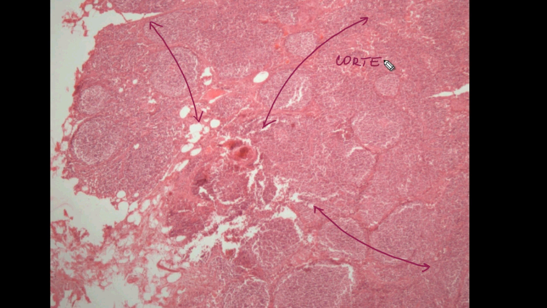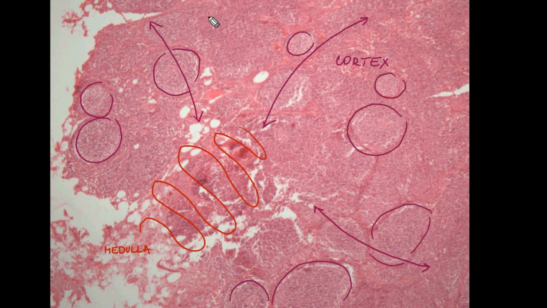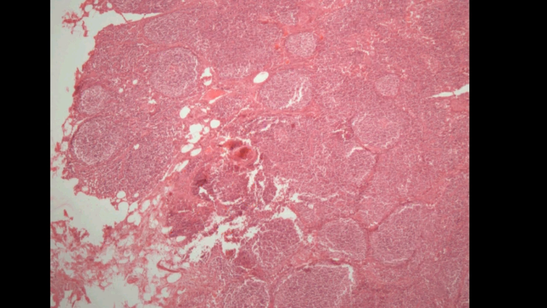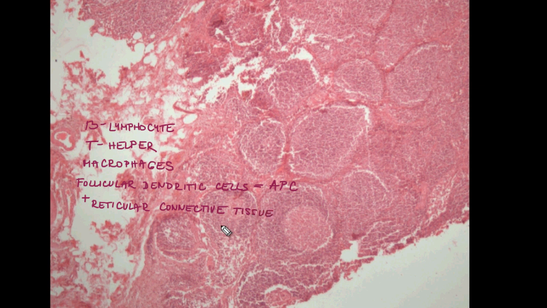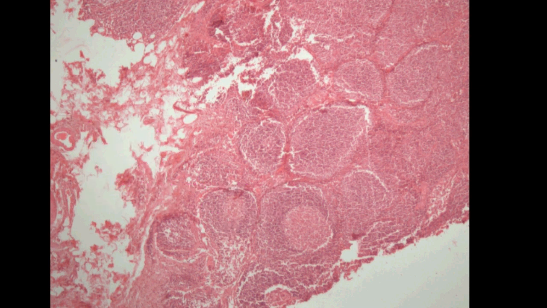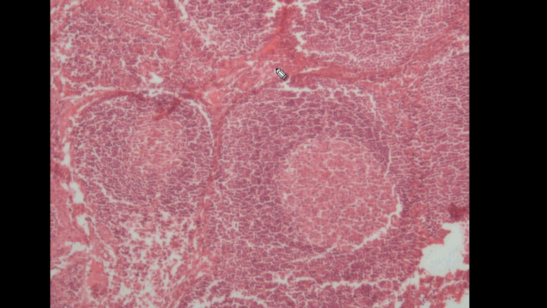Lymph node is divided into cortex and medulla. Cortex contains follicles, which basically are B lymphocytes arranged into a spherical formation. Not only B lymphocytes, but T helper lymphocytes, macrophages, follicular dendritic cells, which are special antigen-presenting cells, and of course reticular connective tissue can be found here. Follicle is divided into several parts: germinal center, mantle zone, and marginal zone.